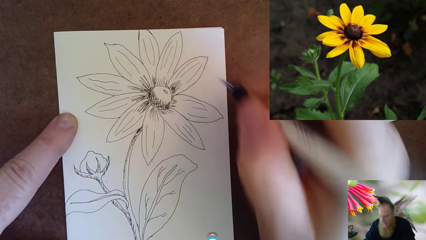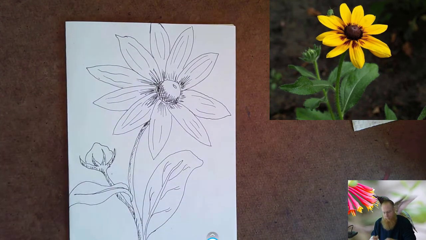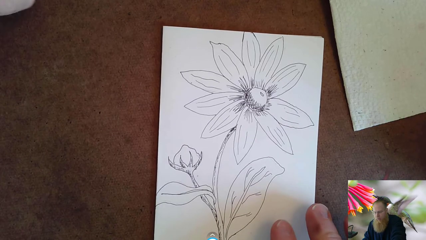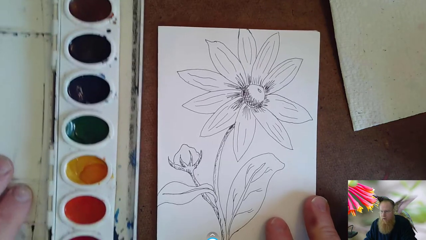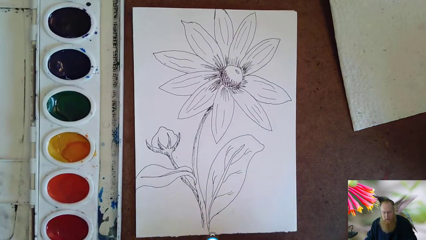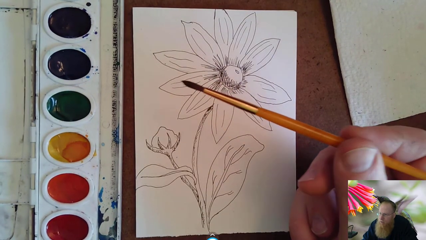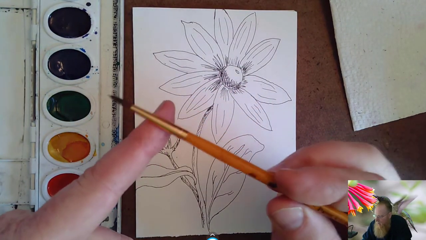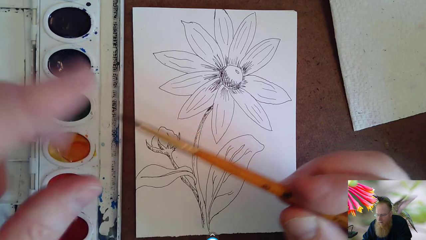To this and really make it pop. Now when you're using the watercolor, what you'll want to do, let me just zoom this out just a touch, put the watercolor here so you can kind of see what I'm doing. And you want to use a small brush so that you can get the details in. I'm using a little number 3 sable brush.